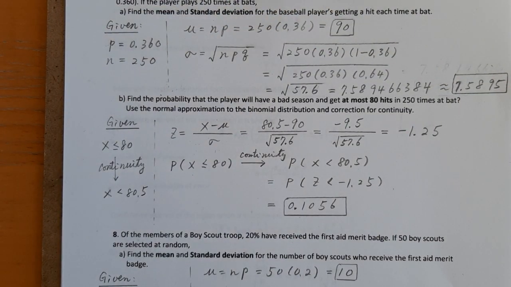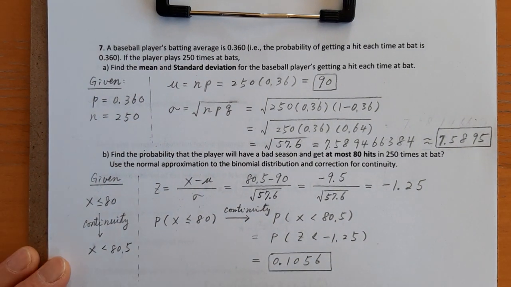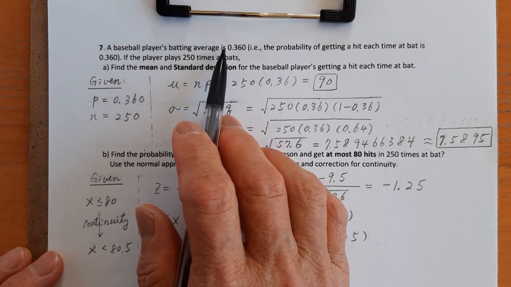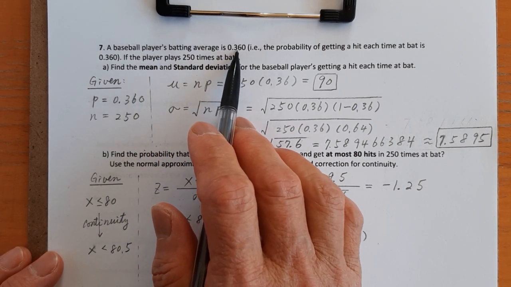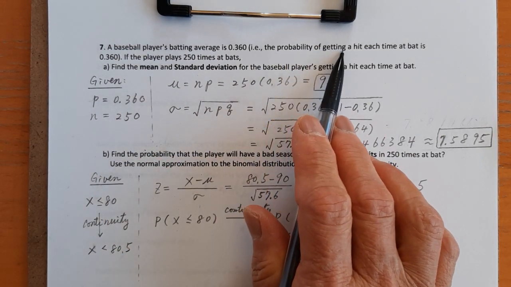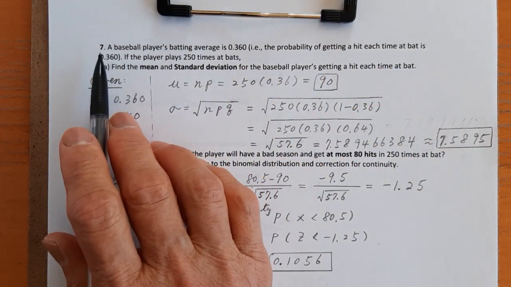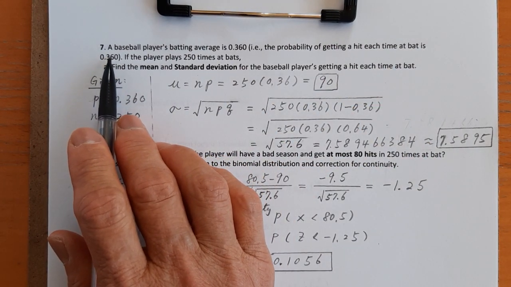Then question 7. A baseball player's batting average is 0.360. So we call this the probability of getting a hit each time at bat is 36%.